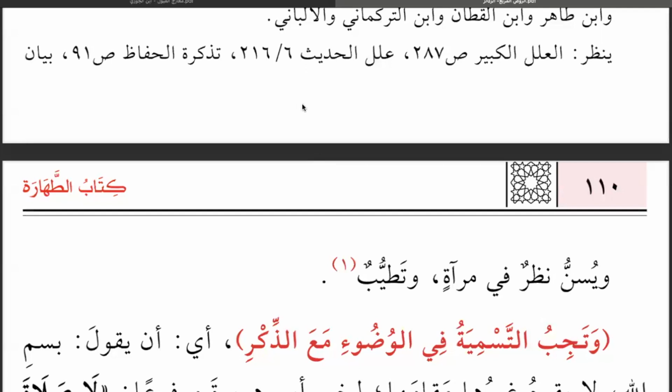The attendance code is as-siwak. As-siwak. Are we supposed to clean the molar teeth using miswak or just the front teeth? No, all the teeth. The side, the back, the front, all of the teeth. And that's other than going back and forth.